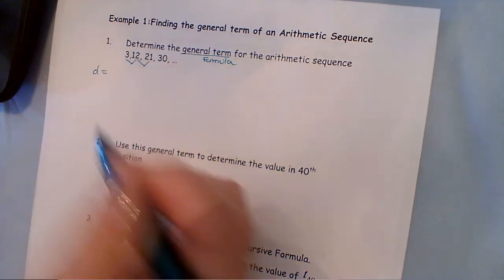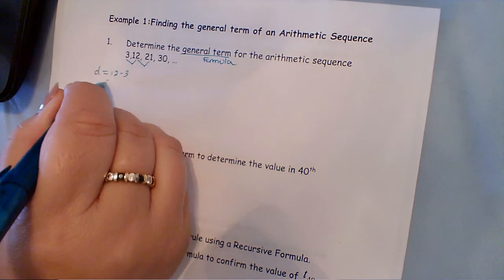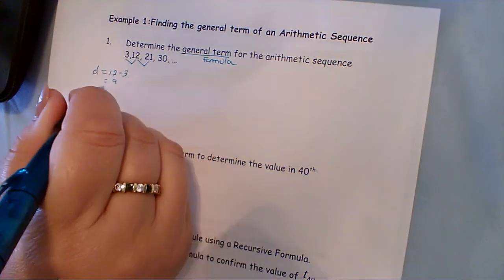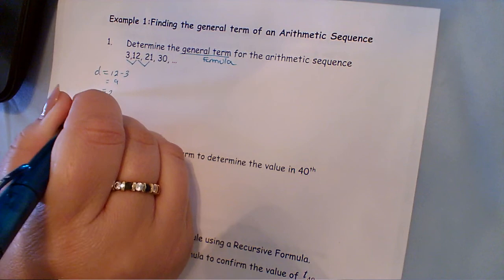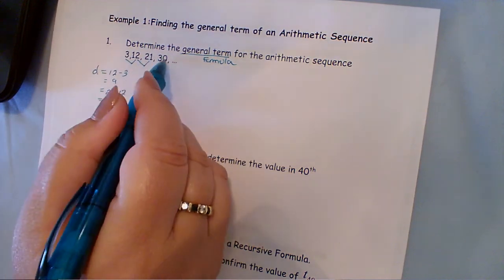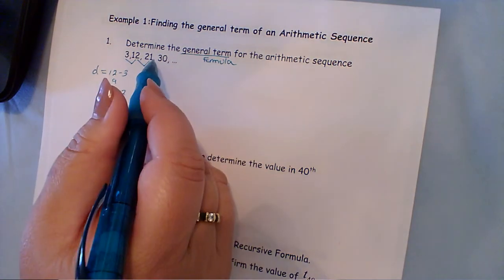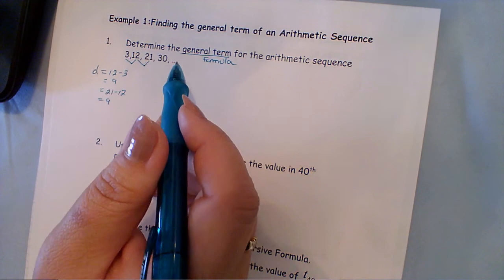So let's see if there's a common difference here. What is 12 minus 3? That would be 9. Is that the same as 21 minus 12? That is 9, yes. So we add 9. It looks like 9 is consistent, so this is definitely arithmetic, because not every sequence is arithmetic.